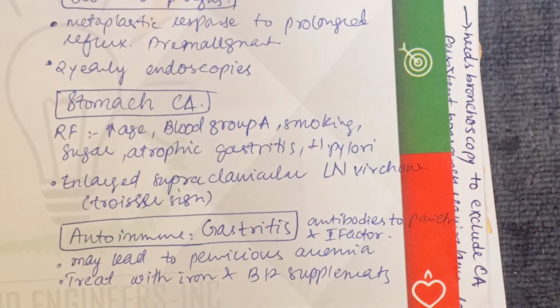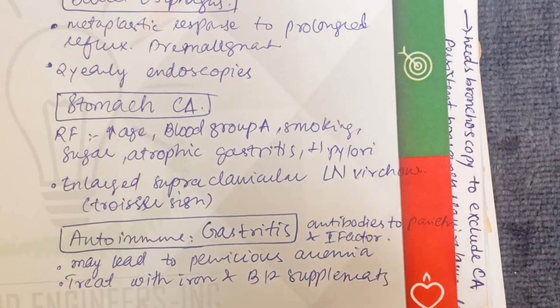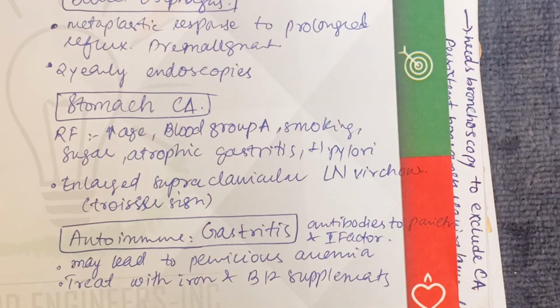Now we have autoimmune gastritis. In autoimmune gastritis, there are antibodies to parietal cells and intrinsic factor, which can lead to pernicious anemia because intrinsic factor is responsible for the absorption of B12. So we are going to treat autoimmune gastritis with iron and B12 supplements.